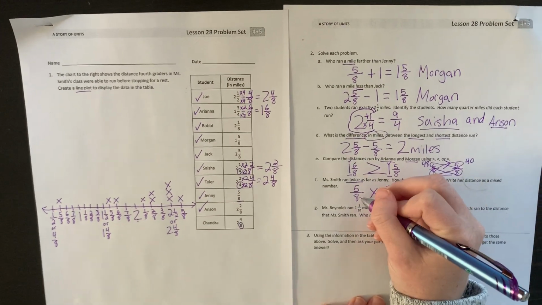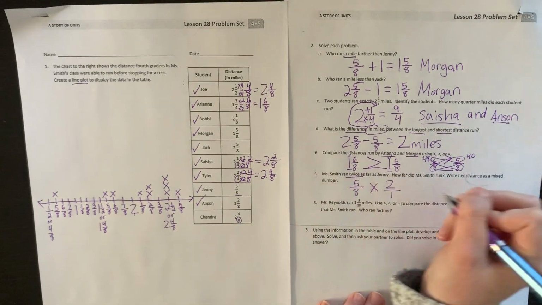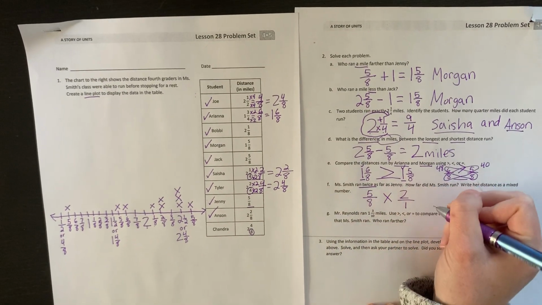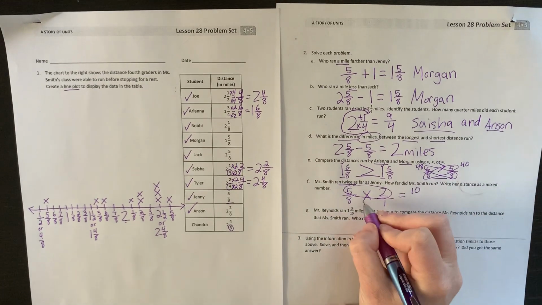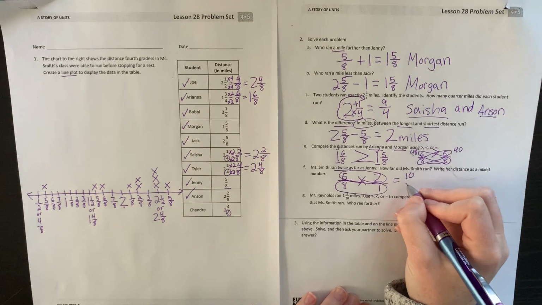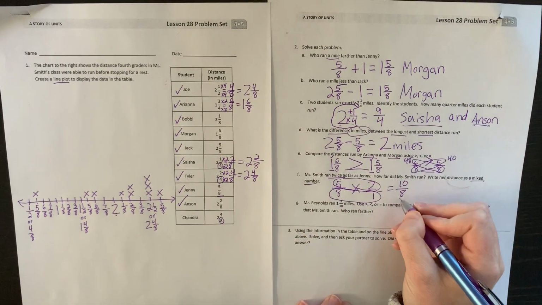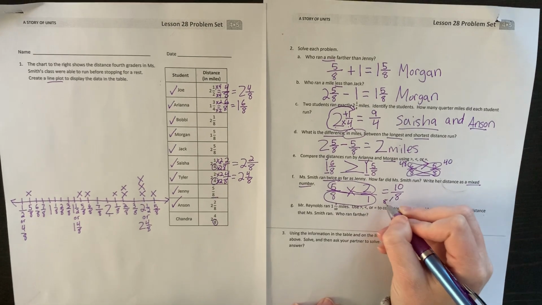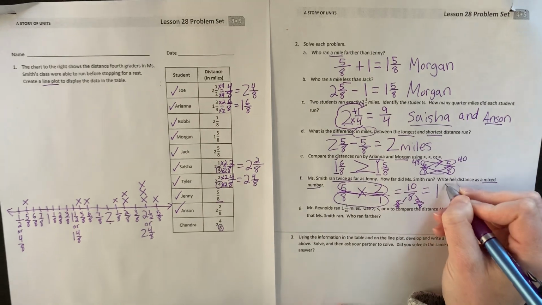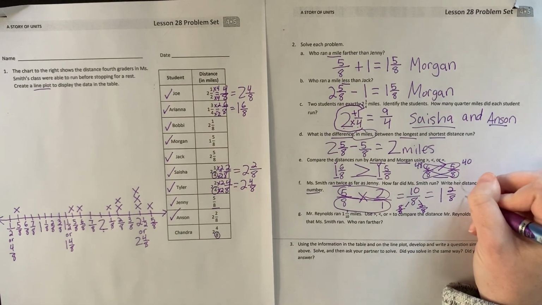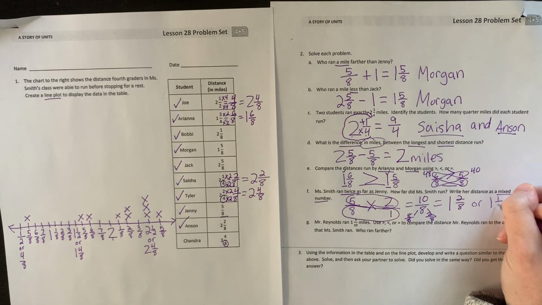Remember, when we multiply a fraction by a whole number, it's whole number over 1, and then tops times the tops, bottoms times the bottoms. 5 times 2 is 10. 8 times 1 is 8. Now they want us to write it as a mixed number. So number bond it, 8, 8, 2 8s. We have 1 and 2 8s. Or for some of my people who are ready to take it to the next level, 1 and 1/4.